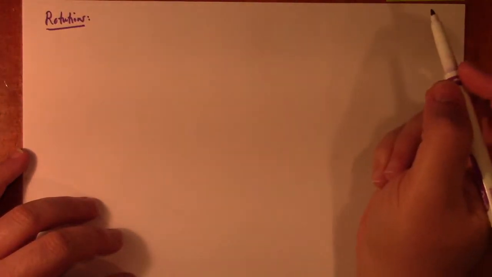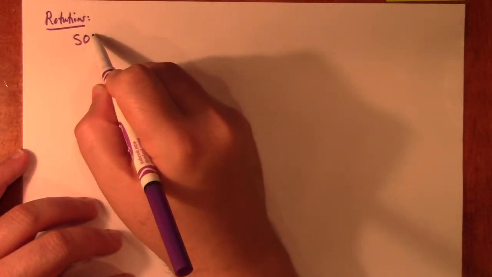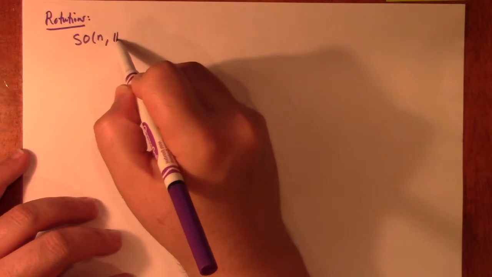All right. So let's talk about rotations. So I'll get straight to the point. Turns out that a rotation in n dimensions is basically SO(n), R.